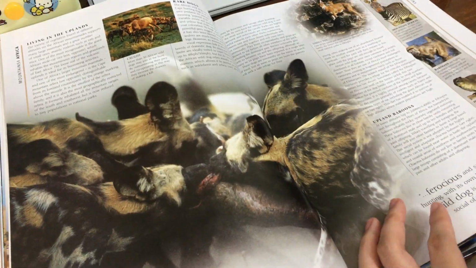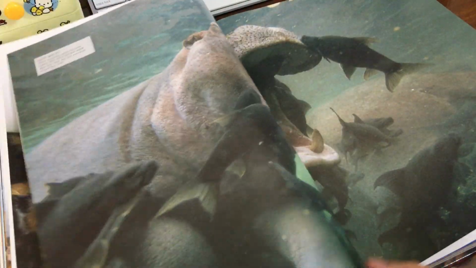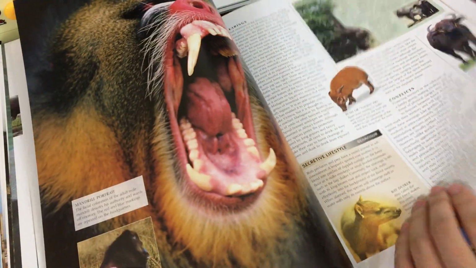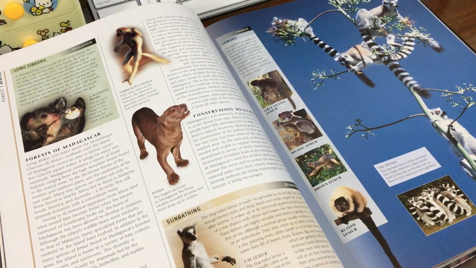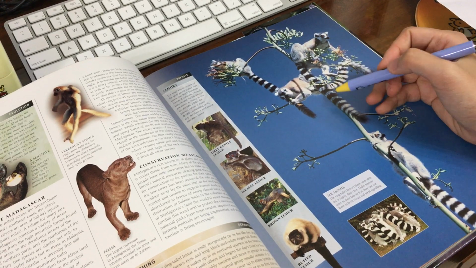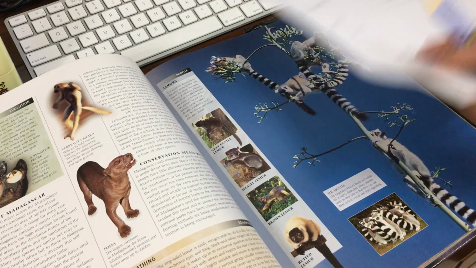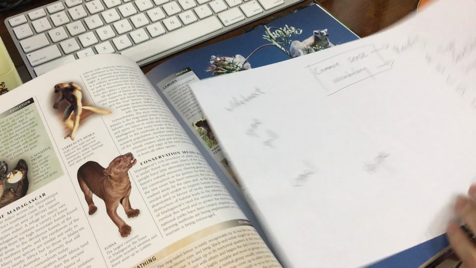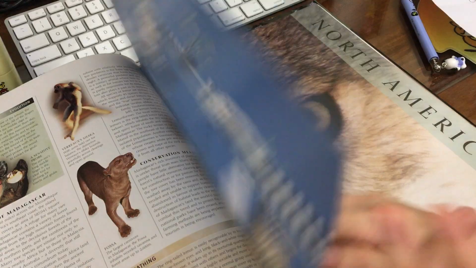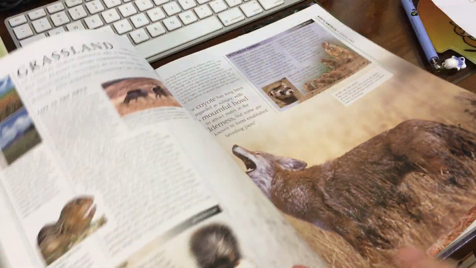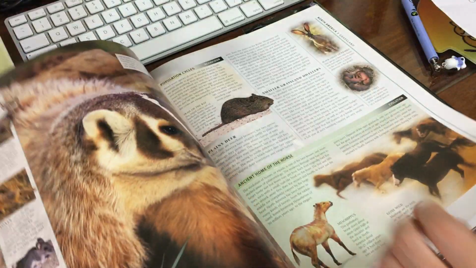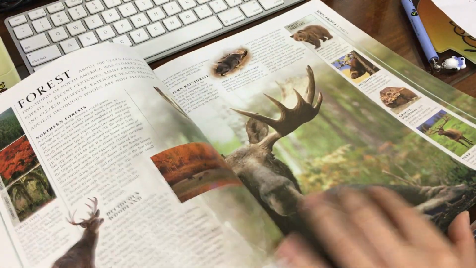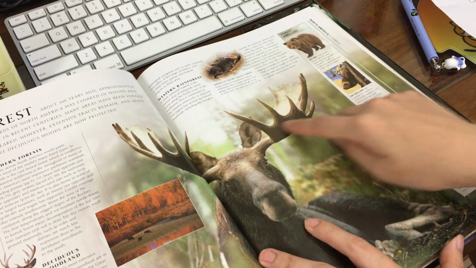And then let's see. For this one, striped tails. We call this, it has the striped pattern. Continue. So once again, forest.